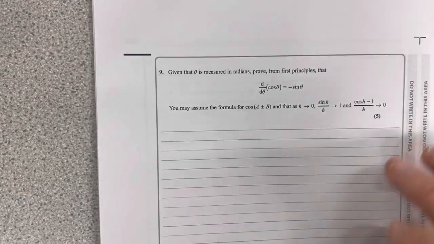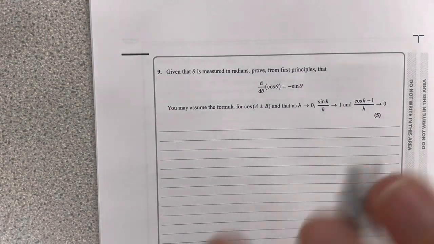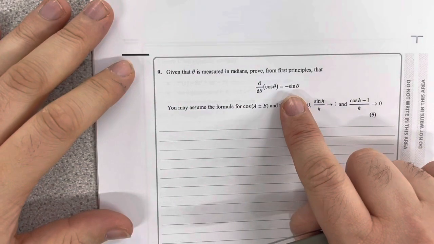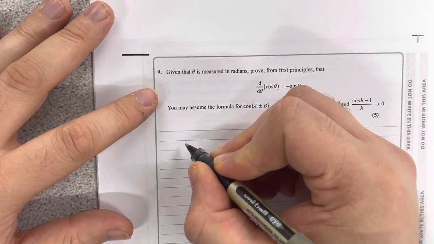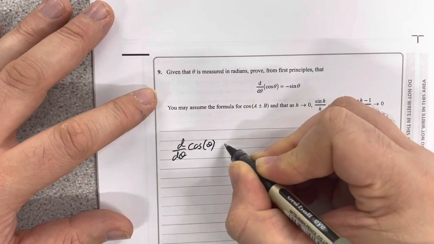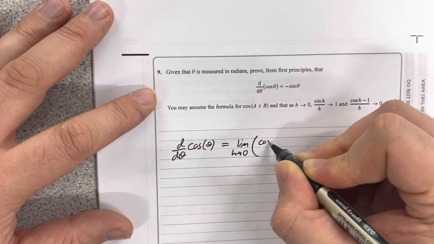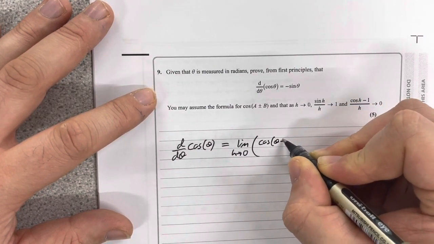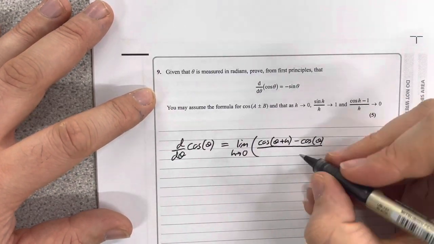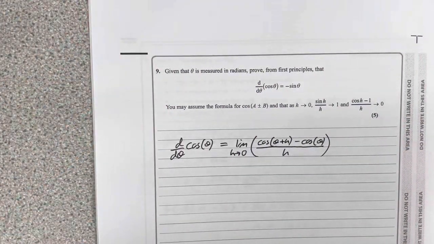Okay, question 9. Given that theta is measured in radians, prove from first principles that this statement is true: the differential of cos of theta is negative sine of theta. Okay, so differentiation from first principles says d by d theta of cos of theta is equal to the limit as h tends to 0 of cos of theta plus h minus cos of theta, all divided by h. Okay, that's the definition from first principles of the gradient.